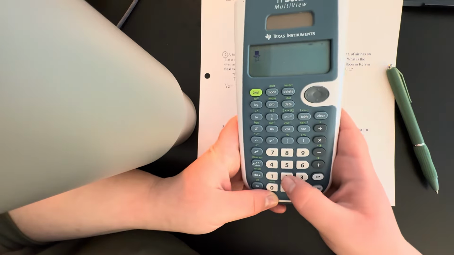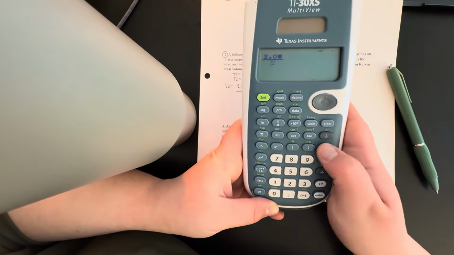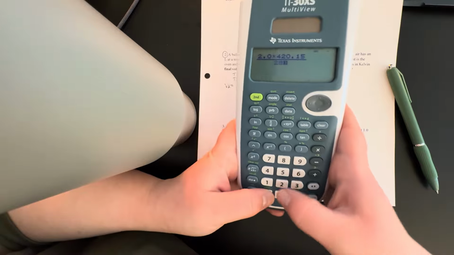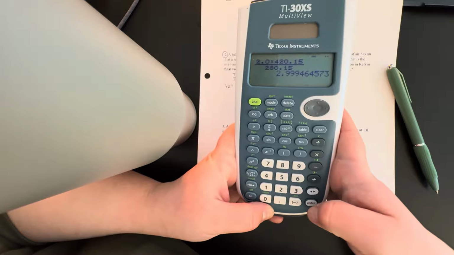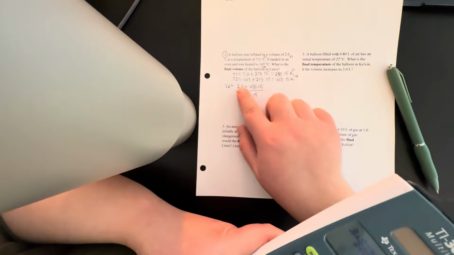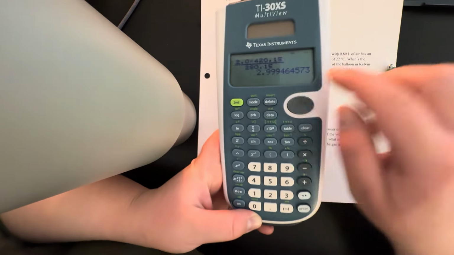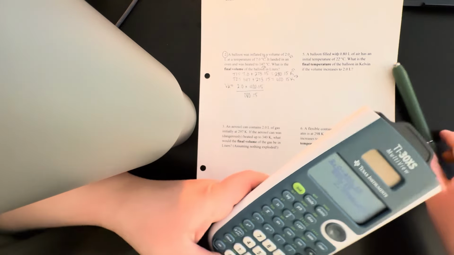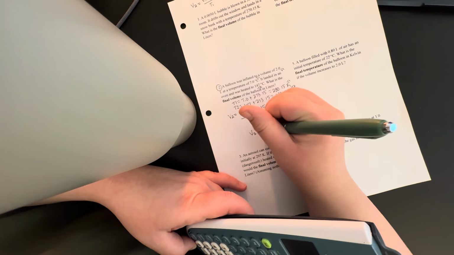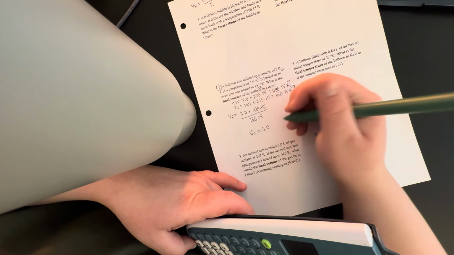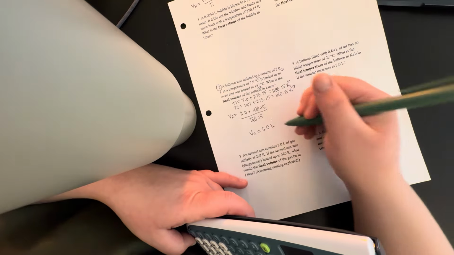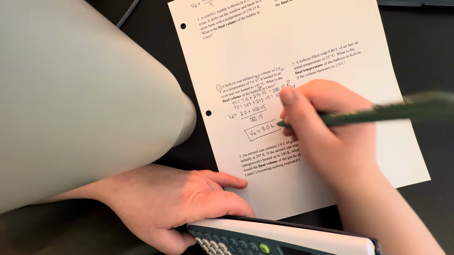So N over D button, 2.0 times 420.15 all over 280.15, and I got 2.99. This was rounded to 1 decimal place. If I round this to 1 decimal place, we should get 3. V2 equals 3. Since this is a volume, and we were given our initial volume in liters, our final volume should be in liters as well.